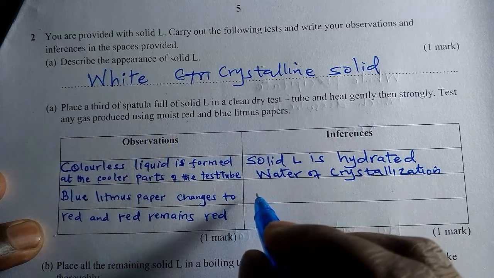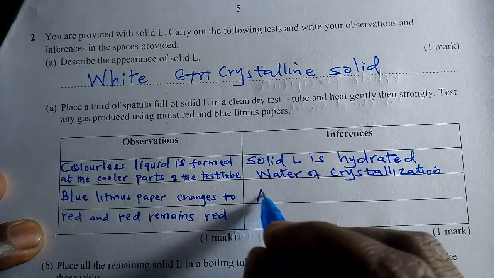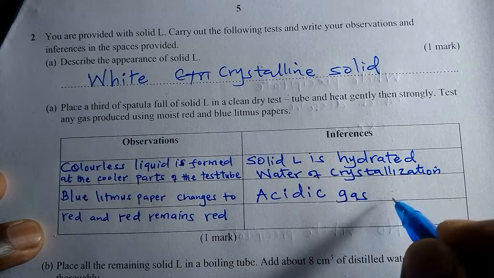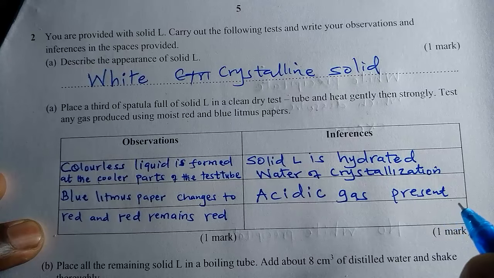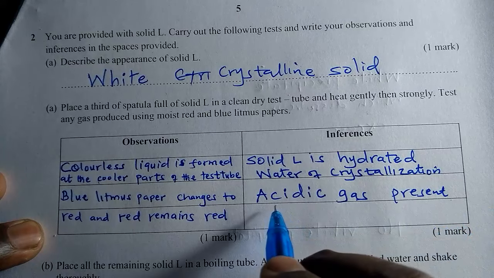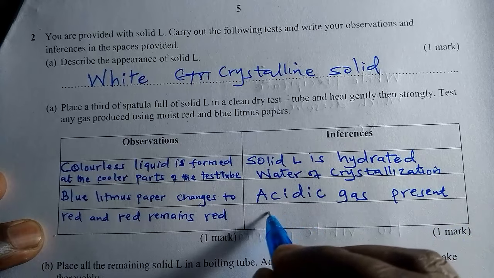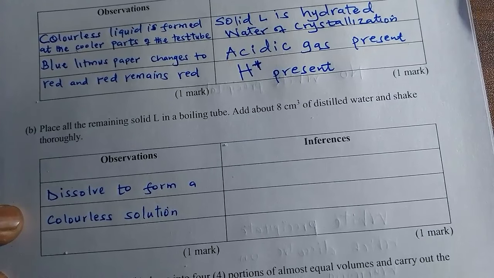Therefore, say acidic gas present. Or instead of writing acidic gas present, you can simply say hydrogen ions present. And that is all we need you to do.